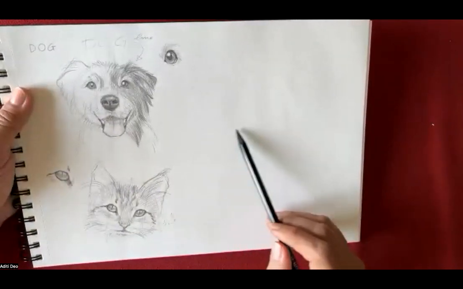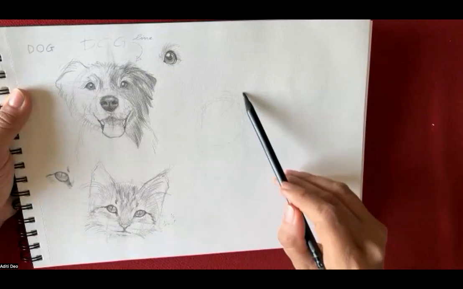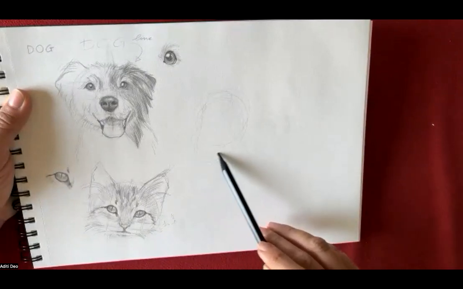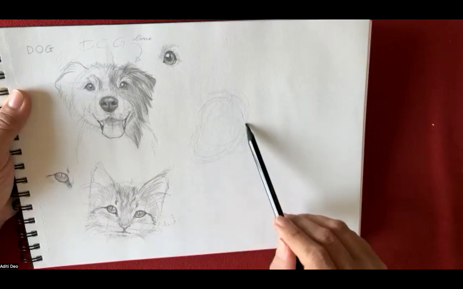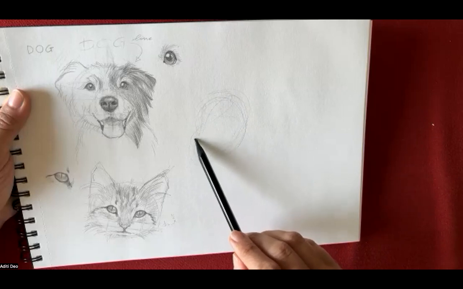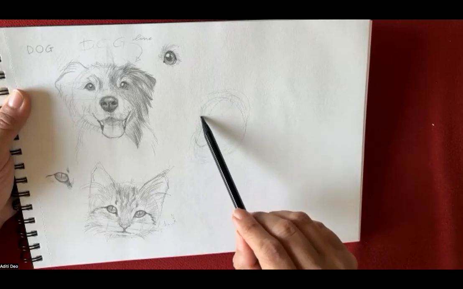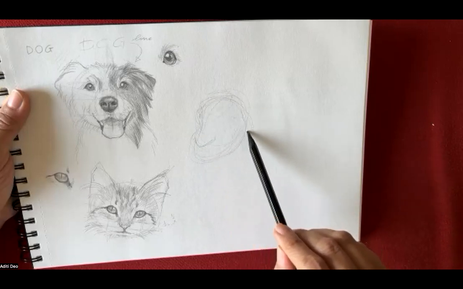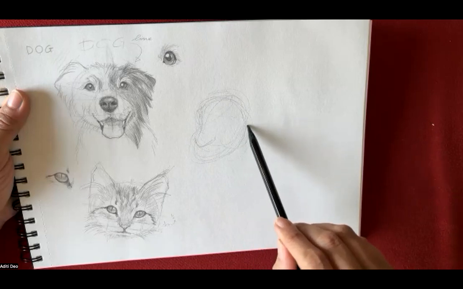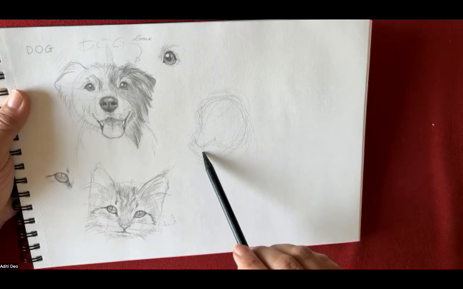So I will start off with making almost continuous lines to create some shape. This, as you can tell, is going to be the shape of the rabbit. But you will notice that I do not really lift my hand from the paper. And I'm also holding my pencil fairly far away.